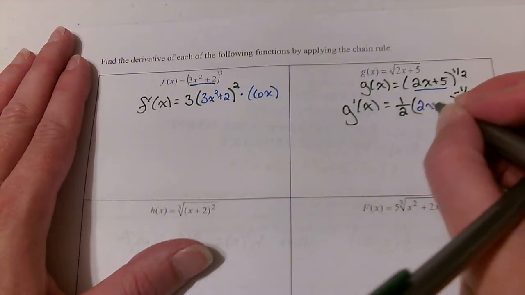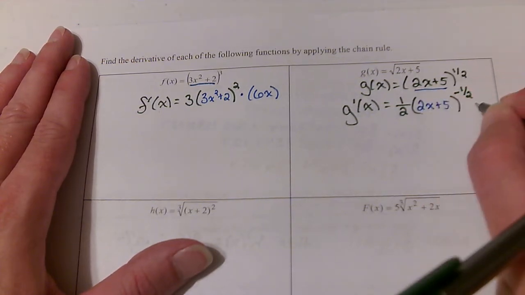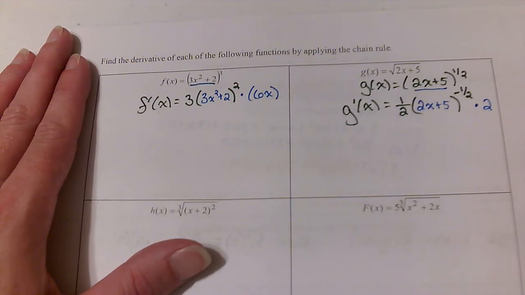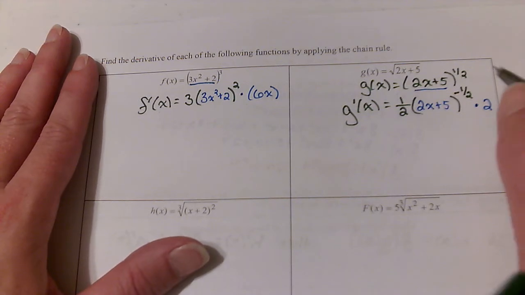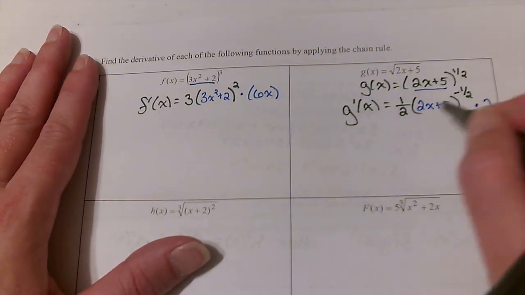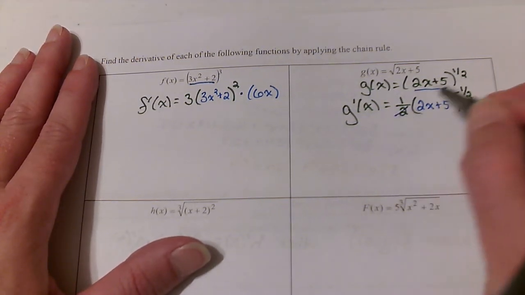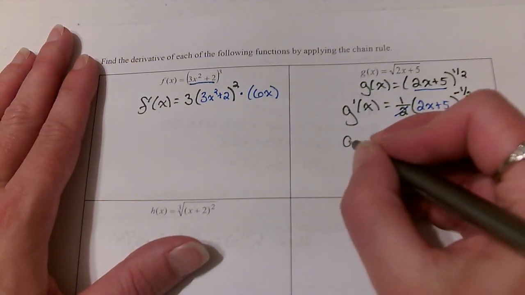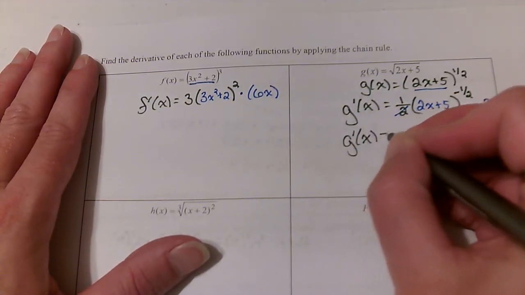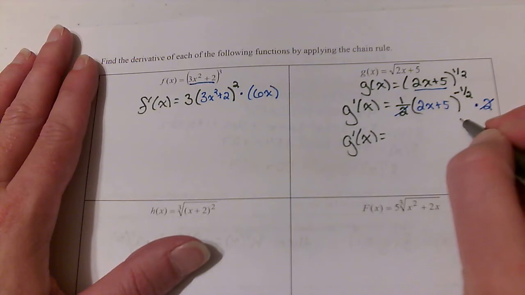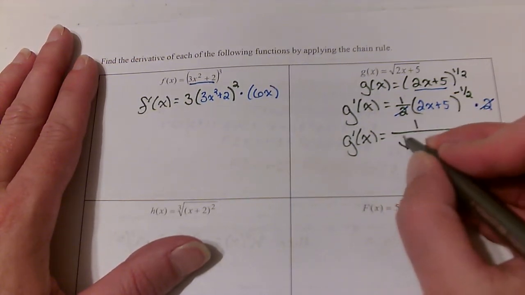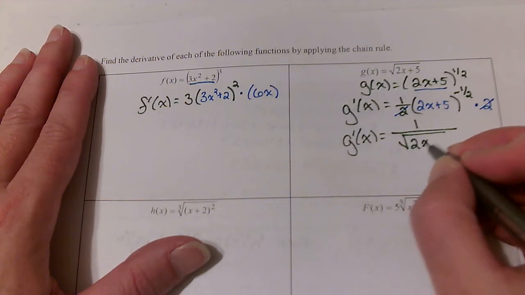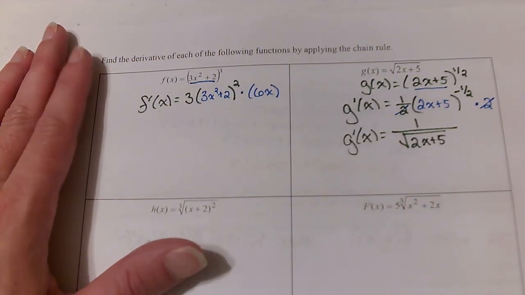And that's (2x + 5) times 2. We might ought to practice with this one, simplifying. We've got a 2 and a 1/2. And just to remind you, negative moves it to the denominator. And so that's going to be the square root of 2x + 5 in the denominator.